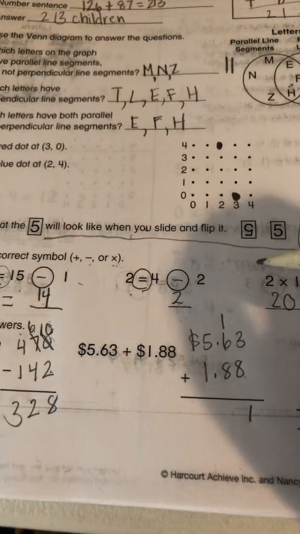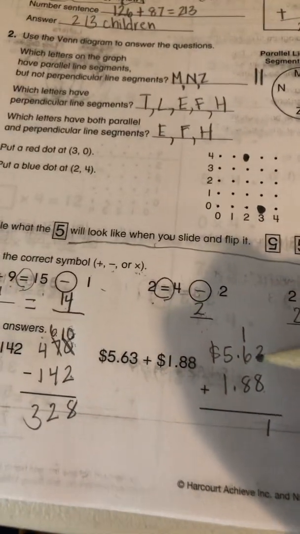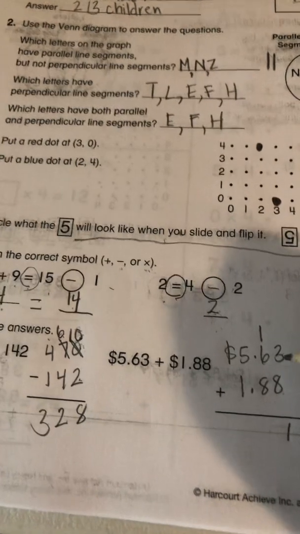See, even my dog's growling at me. She says, oh, come on. Everyone knows that was supposed to be 10.